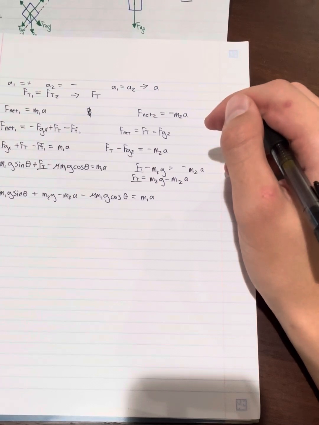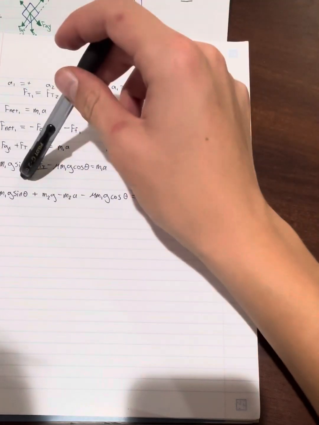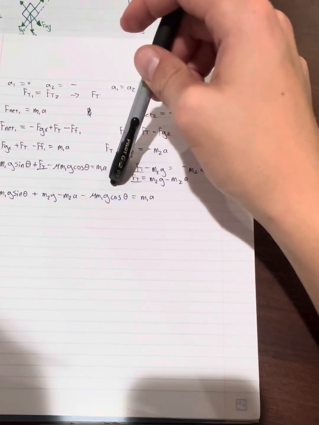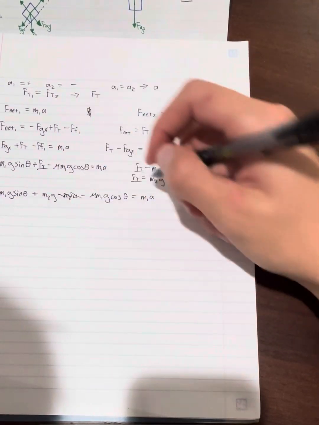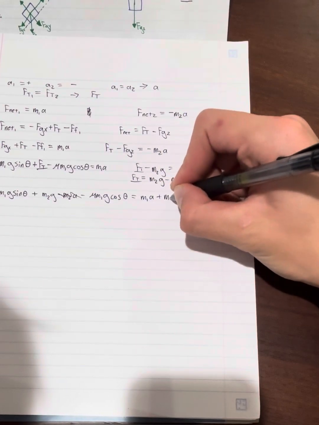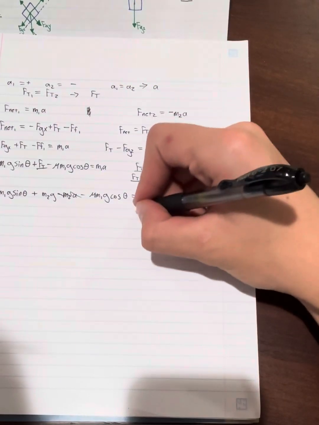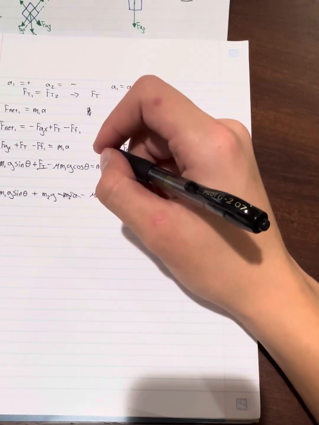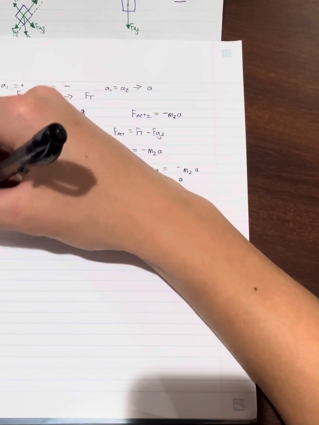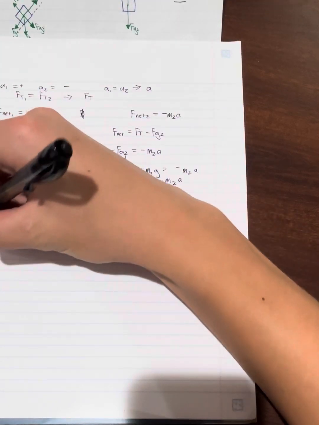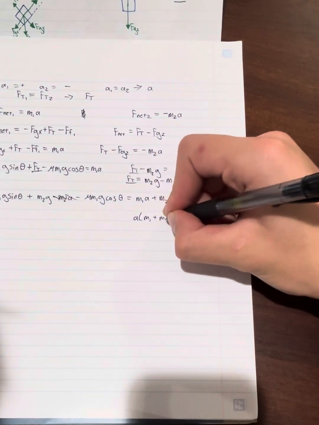Isolate acceleration, factor it out. So this has gravity on it, this has gravity on it, this has gravity on it, and these two have acceleration. So we're just going to move this to that side. Mass 2 times acceleration. And so we're going to factor out acceleration. By the way, these are steps 7, 8, and then it's going to be 9. Times mass 1 plus mass 2.